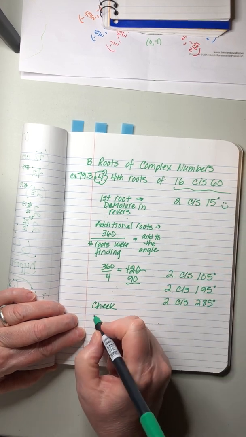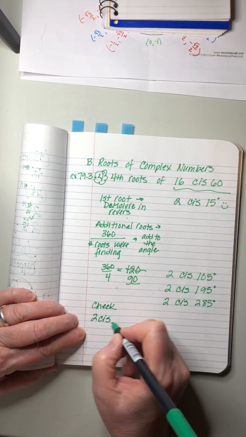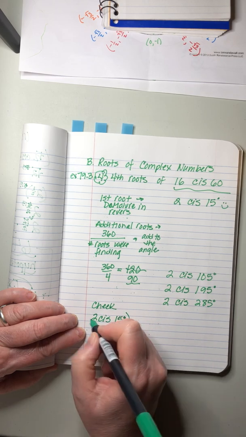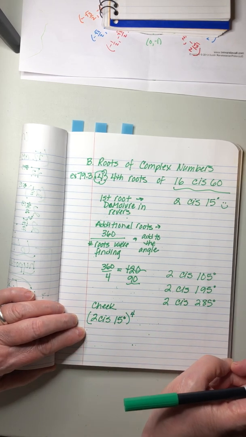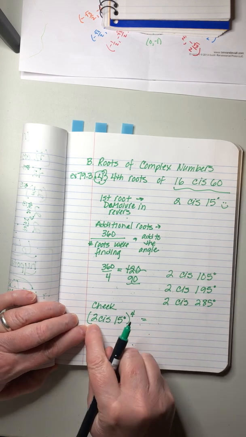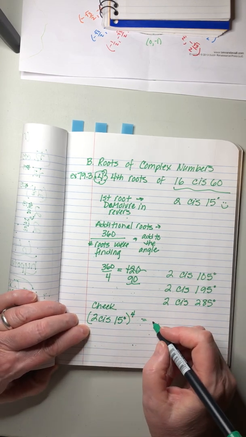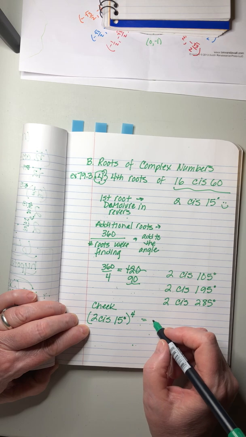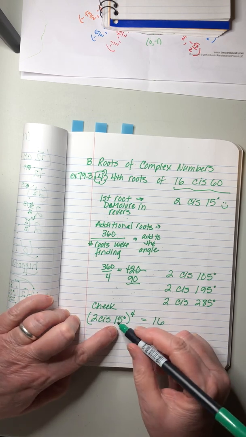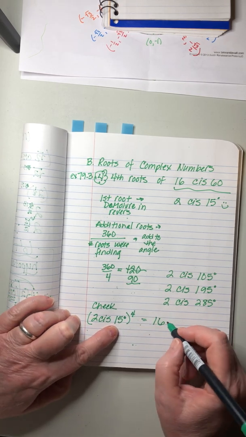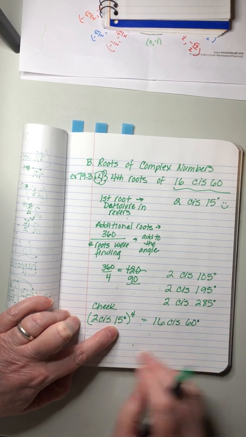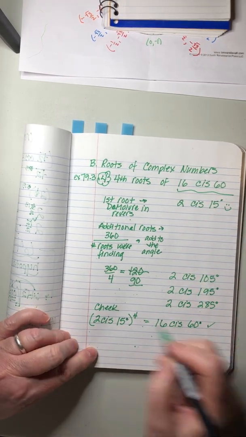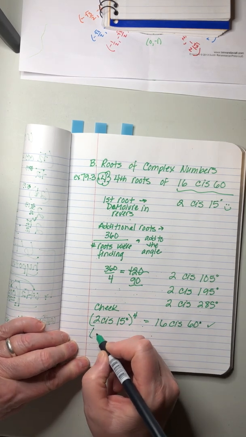Let's start with this one. 2 cis 15 degrees, and we want to raise it to the fourth power, right? Well, that means 2 to the fourth is 16, and 4 times 15 is 60 degrees. Okay, check. That one works, right?